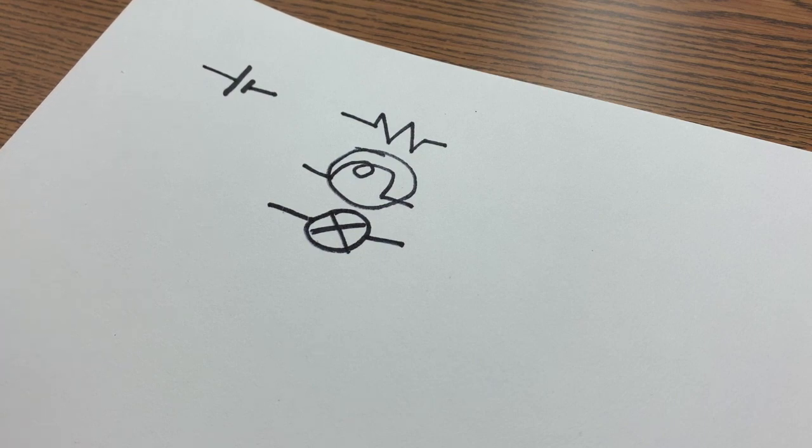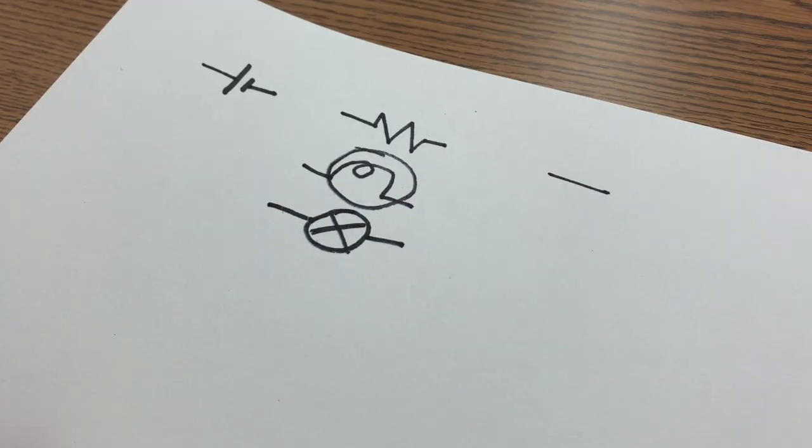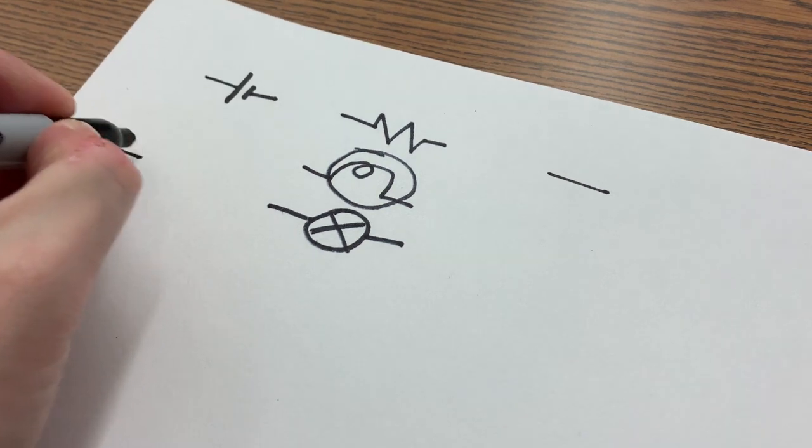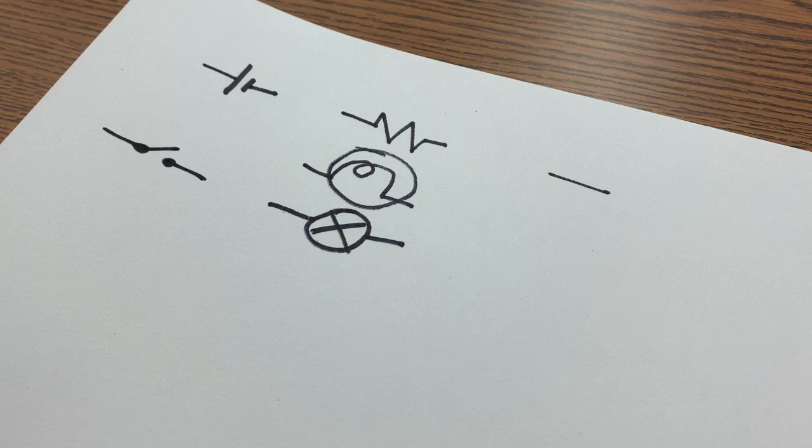There's lots of different things that it could be. Then you need to have a wire, and you need to have a switch. So those are our 4 main components.